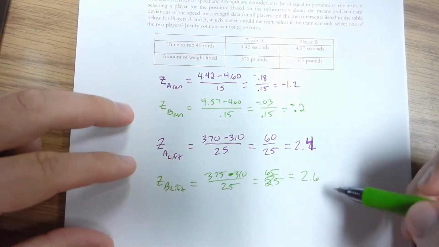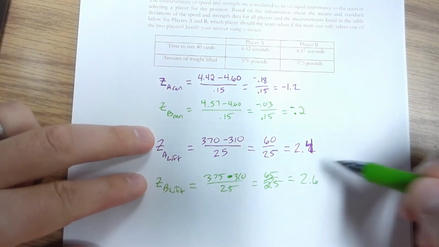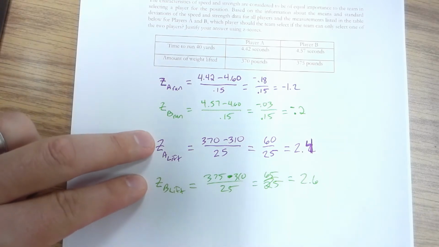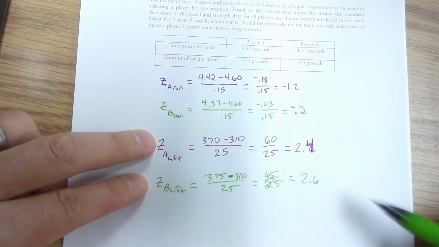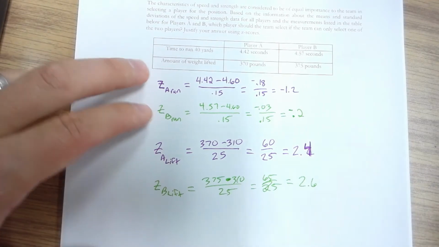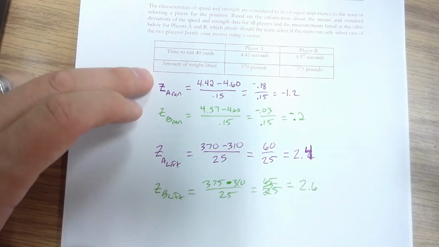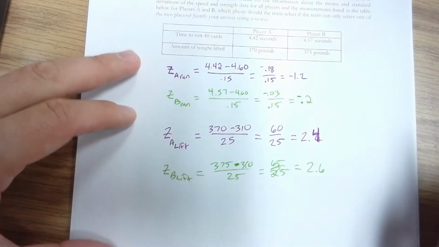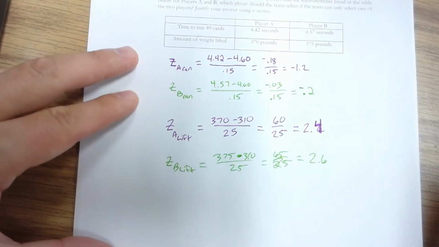are at running. These guys are both outliers actually in both cases. 2.6 and 2.4 are both outliers, way above average essentially is what this means. Whereas the run, they're not quite as impressive as the group, but player A is quite a bit better than player B in this case. So this will lead us to conclude that we should be choosing player A here.